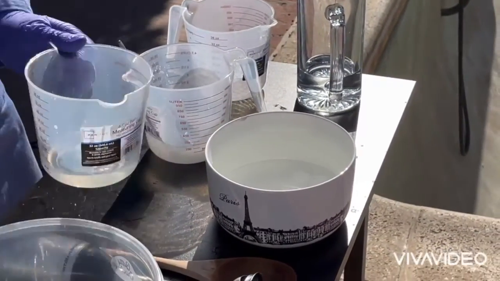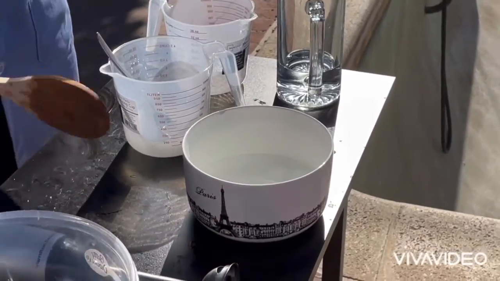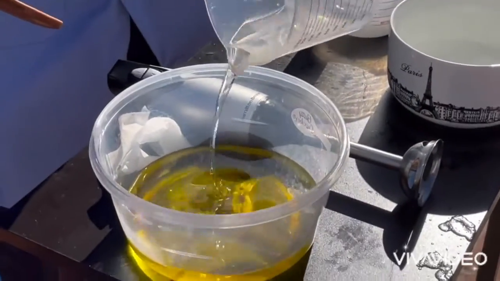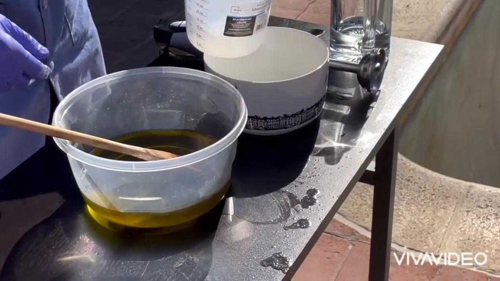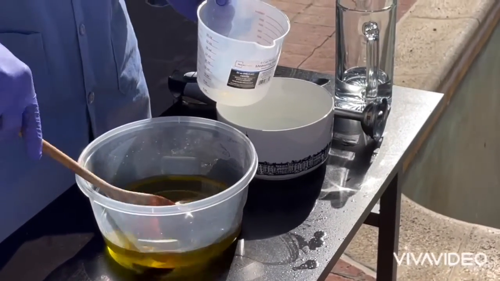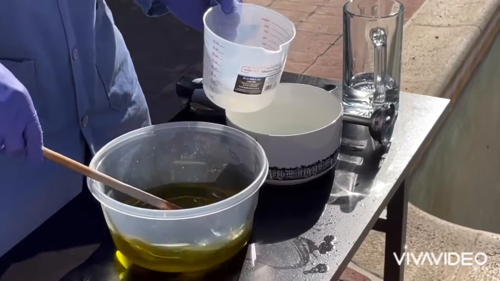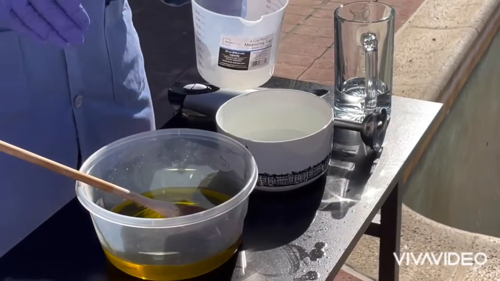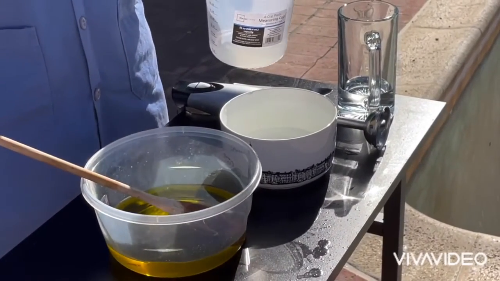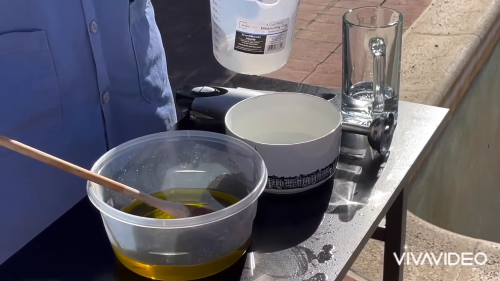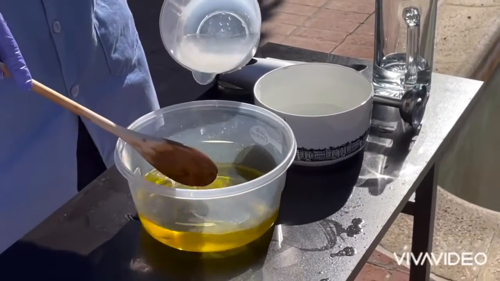bit. As it's cooling down, we're gonna mix the coconut oil with the olive oil. And now we're gonna mix our sodium hydroxide with the olive oil and coconut oil, right? And you'll see as you're mixing it, it's gonna start to cloud up right away because that's the start of our saponification reaction, right? So let's see.